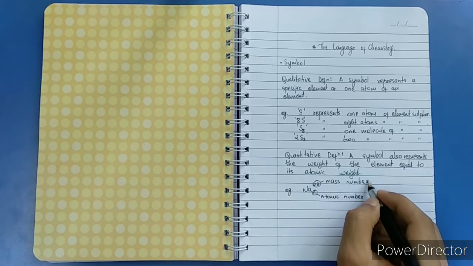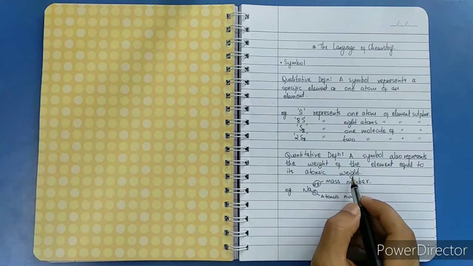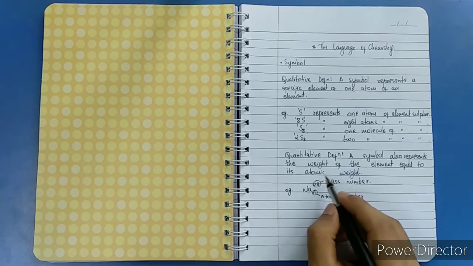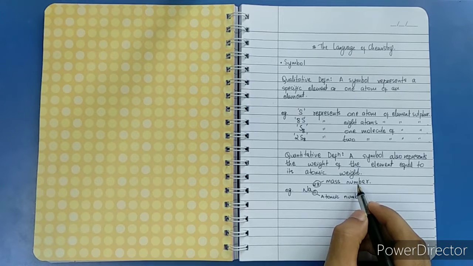Mass number and atomic weight are not exactly the same. We have already discussed the difference between mass number and atomic weight. Just to recap, in atomic weight we also take into account the mass of electrons, but in mass number we completely neglect electrons. We only consider protons and neutrons.